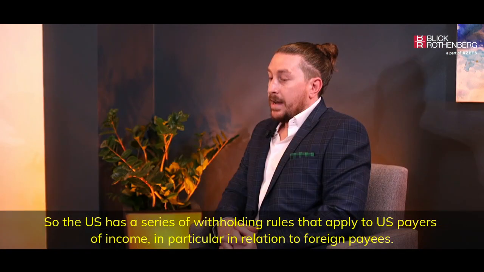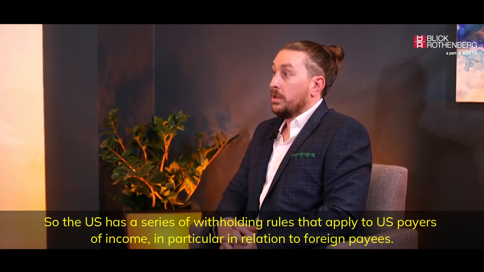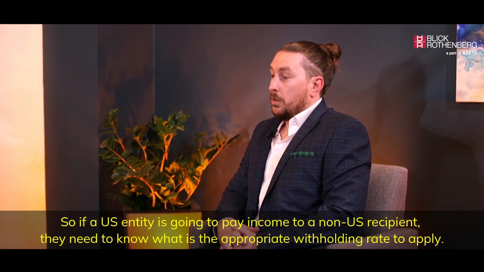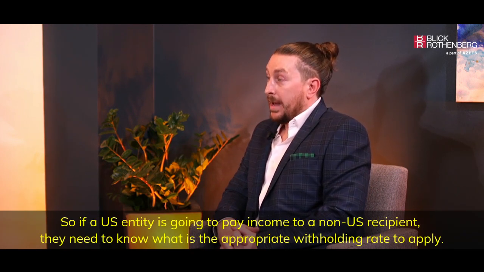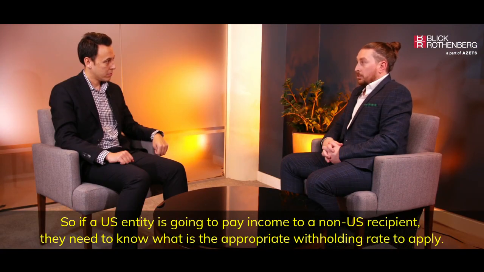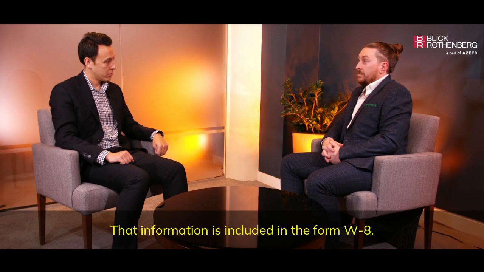So the US has a series of withholding rules that apply to US payors of income, in particular in relation to foreign payees. So if a US entity is going to pay income to a non-US recipient, they need to know what is the appropriate withholding rate to apply. That information is included in the Form W-8.